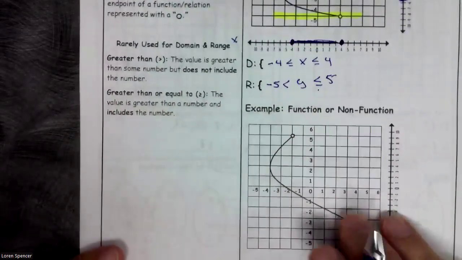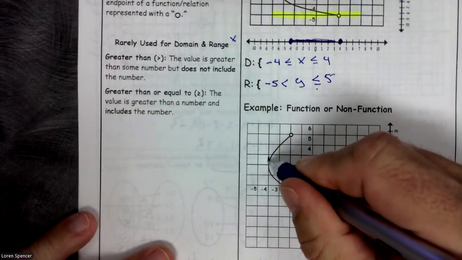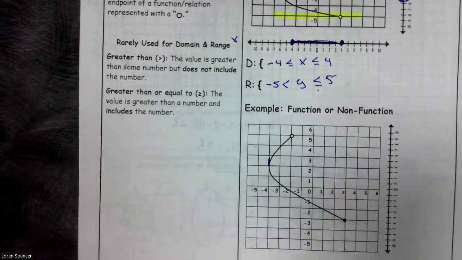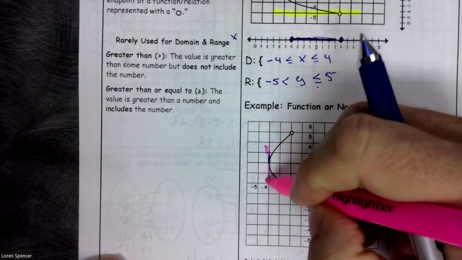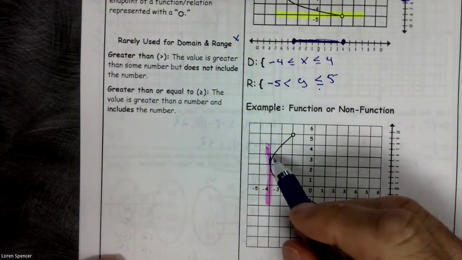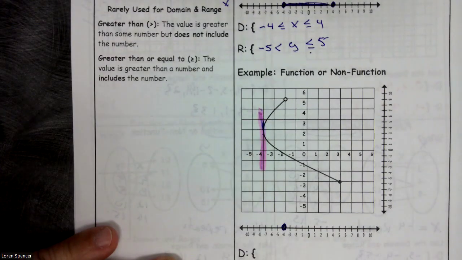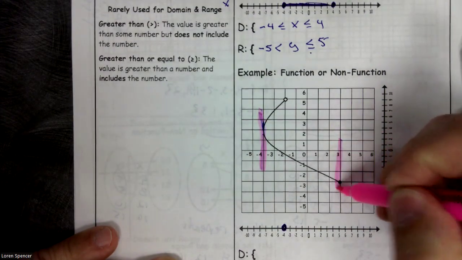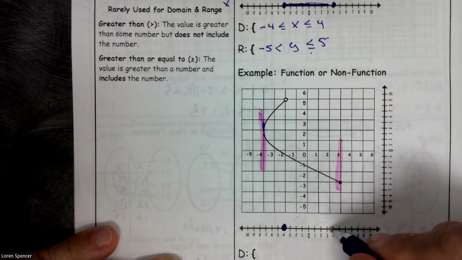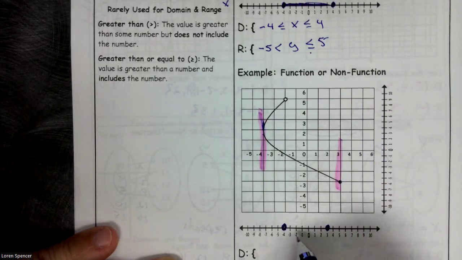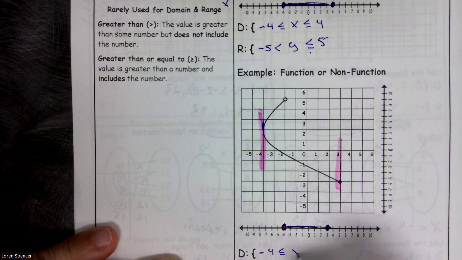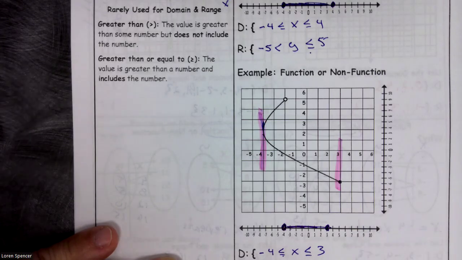Okay? So moving on, what's furthest to the left? Well, furthest to the left, because we're doing the domain, is negative 4, and it's a solid line. So it gets a solid point. Furthest to the right is positive 3, and it's a solid point. So this is what we have. Negative 4 less than or equal to x. Because it's a solid, it gets a less than or equal to. This is a solid, so it also gets a less than or equal to, and then 3.